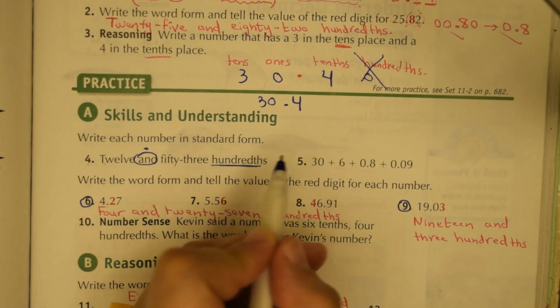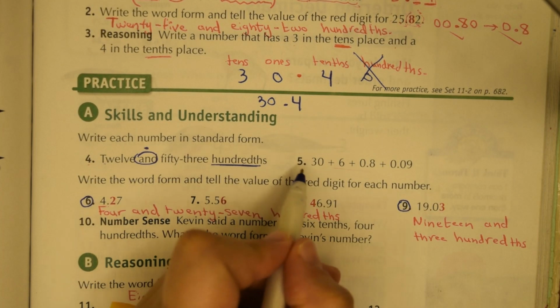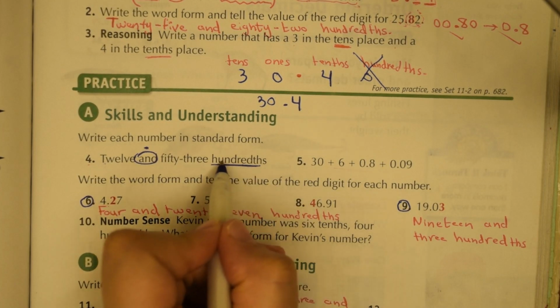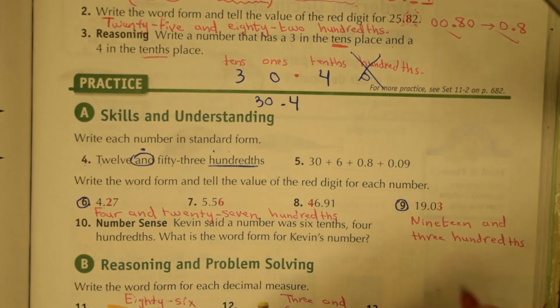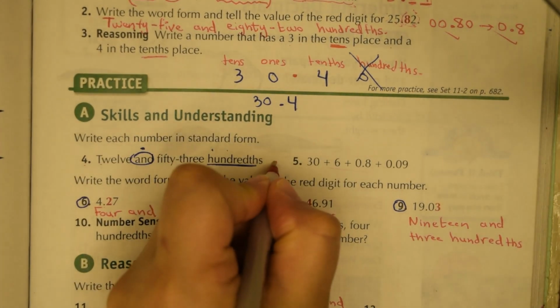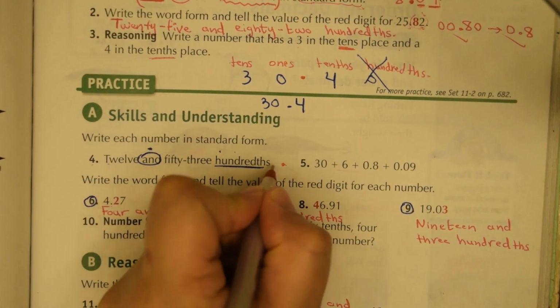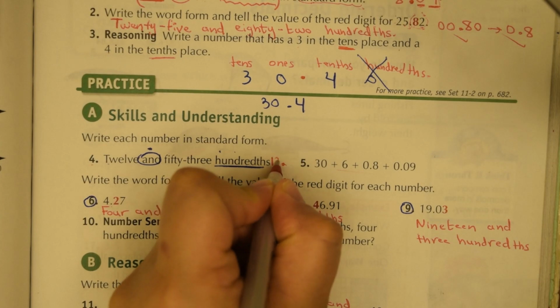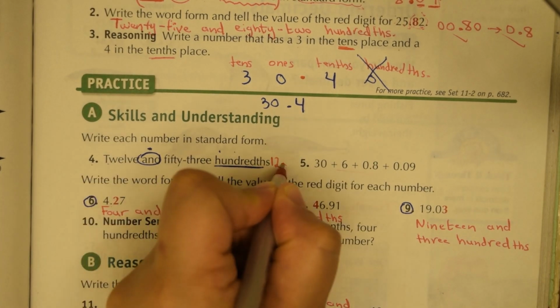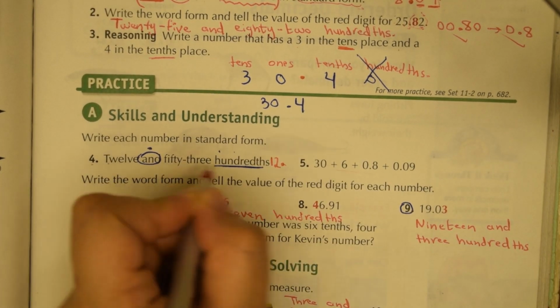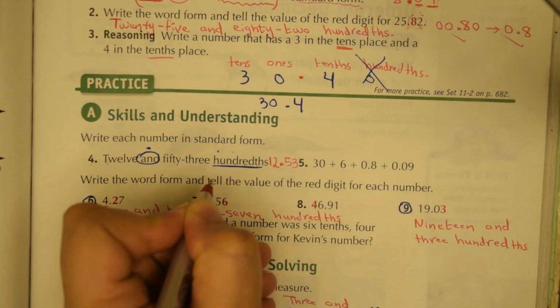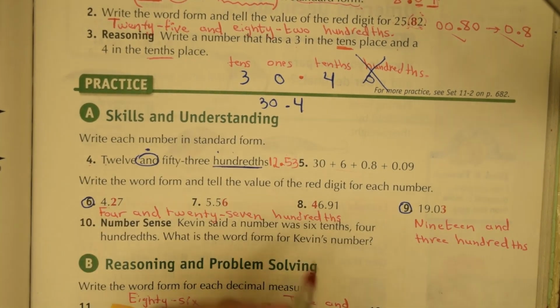So I will have how many numbers in the fractional part? I will have two numbers because I will have tenths and hundredths. So the first thing, I will put the decimal point here. I have 12, so I will put 12 in the whole part. Then, for the decimal point, 53 hundredths. Yeah, I have here tenths, hundredths, so it's like this.